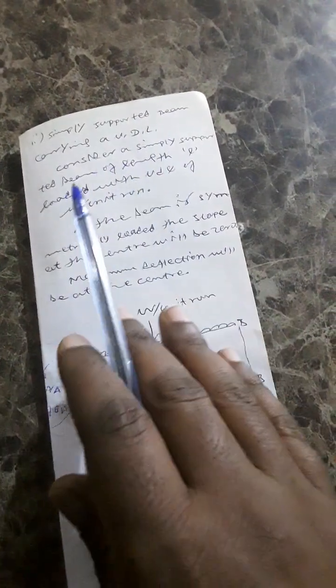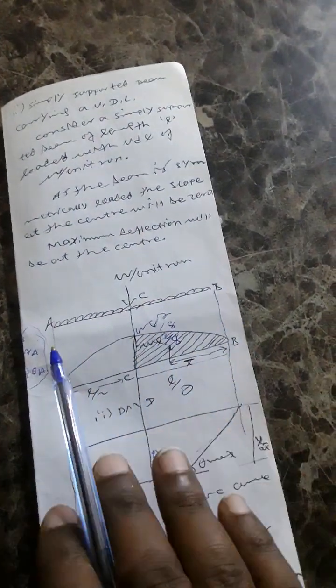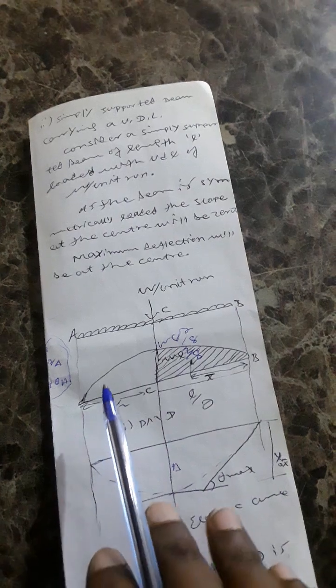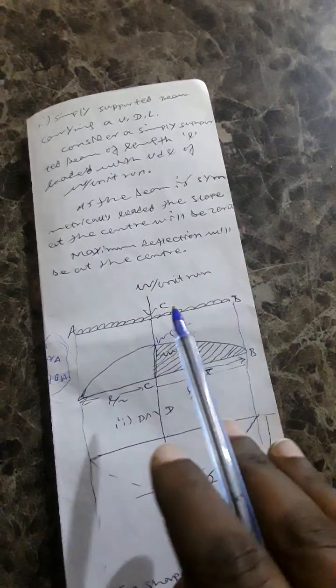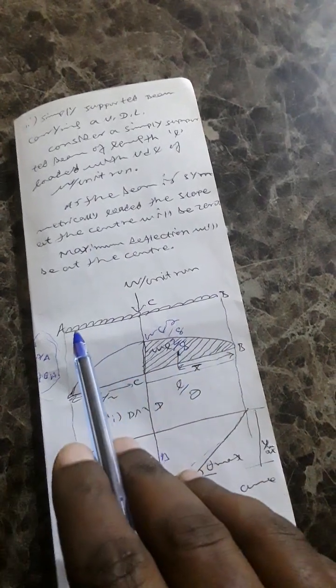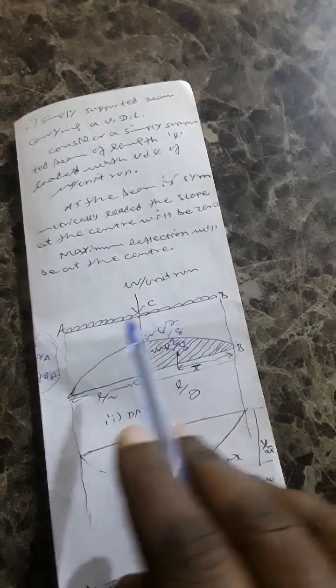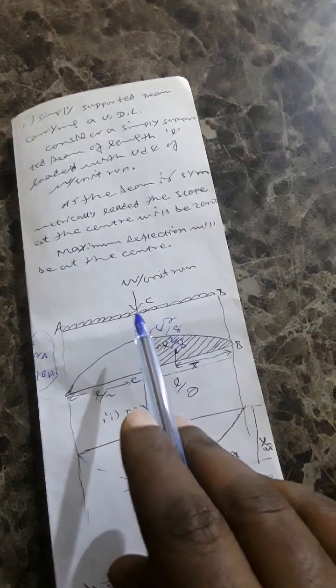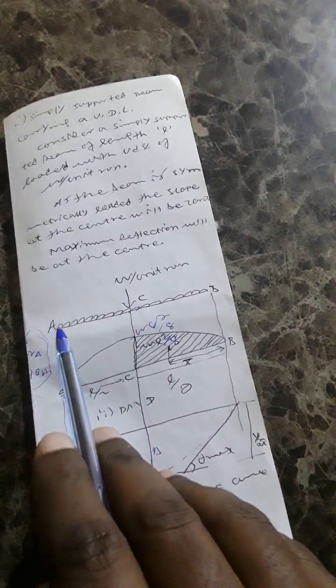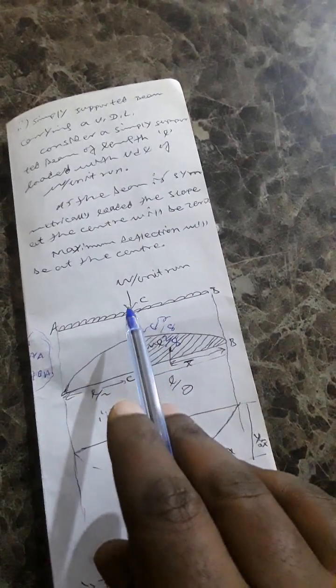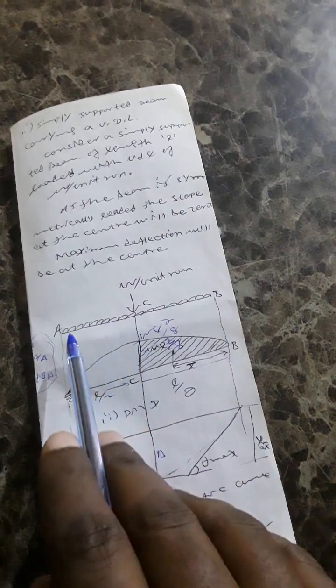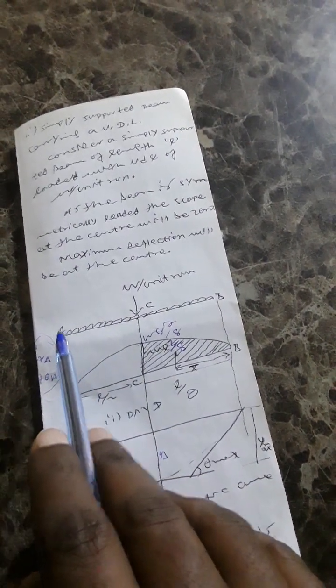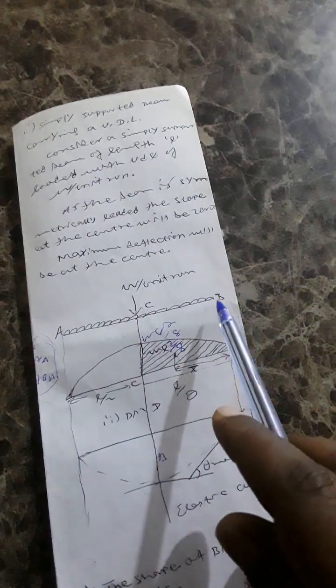Simply supported beam carrying a uniformly distributed load. This is a uniformly distributed load on a simply supported beam. When we calculate the moment diagram, this is W, and this is WL, W times L. This WL is the load concentrated at the center. We calculate the distributed load by multiplying by length, then it is concentrated at this point, WL. WL is divided into 2, so the reactions are WL over 2 each.